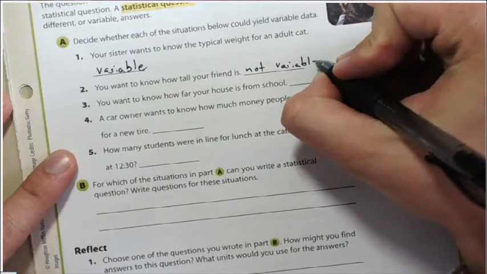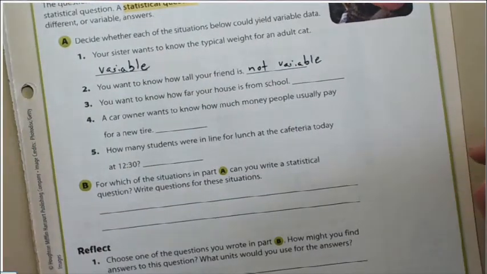Alright, so what I want you guys to do is pause the video here in just a second and answer 3, 4, and 5 on your own, and we will get back to it.